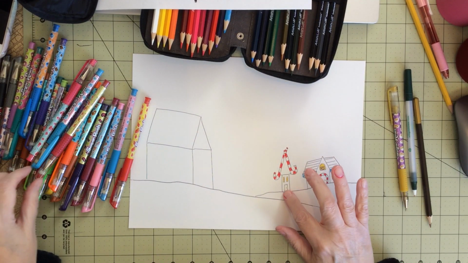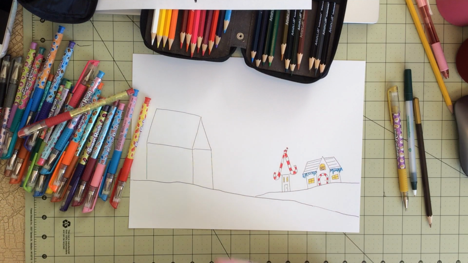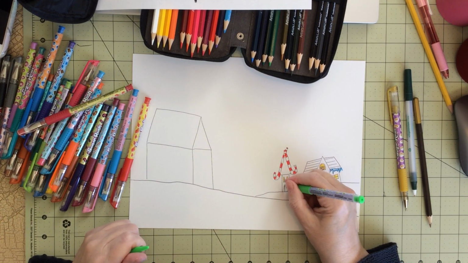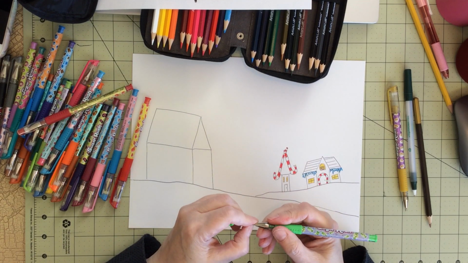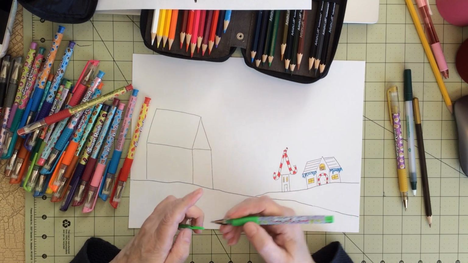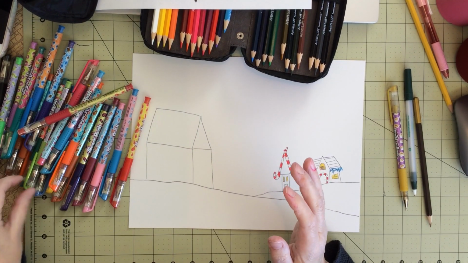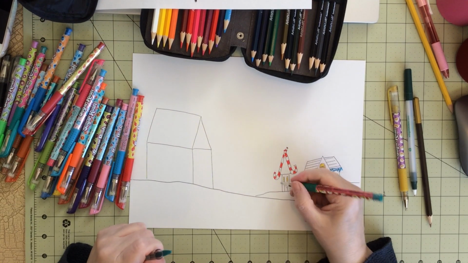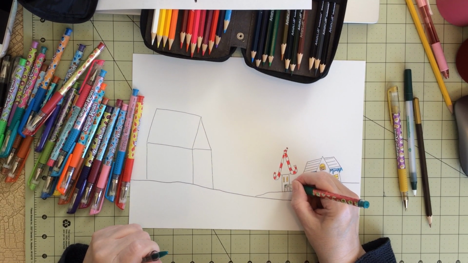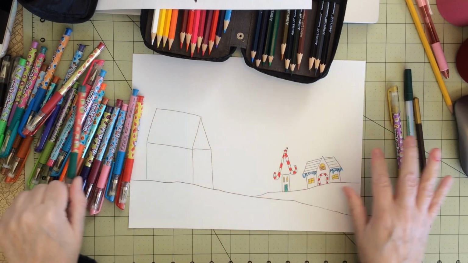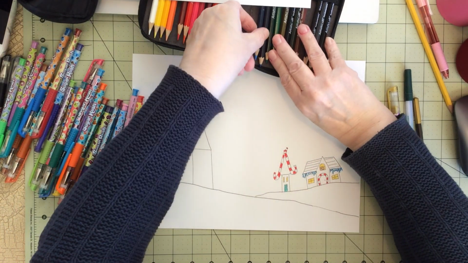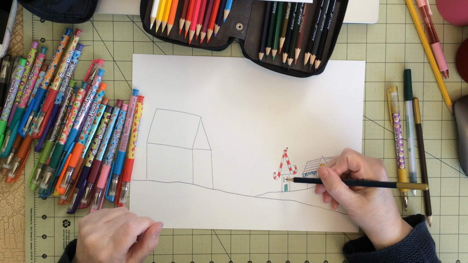And maybe I'll make this door green. Oh, this one doesn't seem to be working. That's okay. I'll find another green. Maybe this green. There we go, that worked. Make that door green. And I think I'm going to color this house blue.